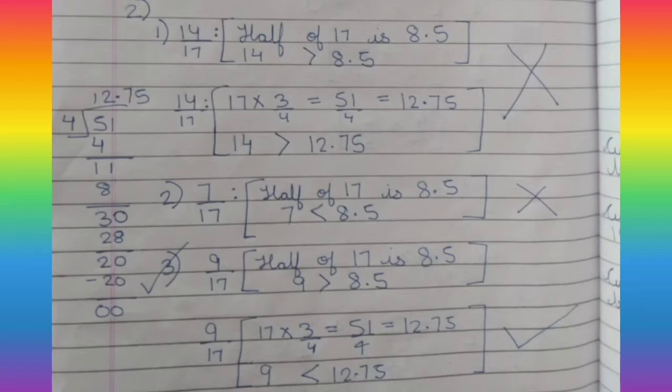Because in the half method, you have to always first find the half of the denominator and see if the numerator is greater than the half of the denominator or smaller than it. So it is greater than half of 17. So this whole fraction, it is greater than half. Now, by the 3 by 4th method, for that we have to again find the 3 by 4th of the denominator. So, if you are going by half method or 3 by 4 method, always find that thing by the denominator only. Because by the half method, we find the half of denominator and see whether numerator is greater or smaller. Here also again, we have to see what is the 3 by 4th of the denominator.